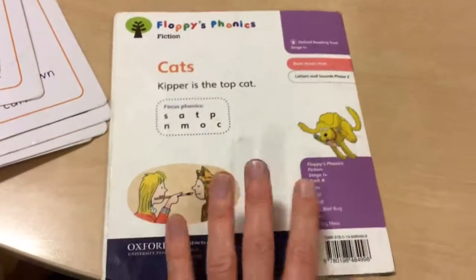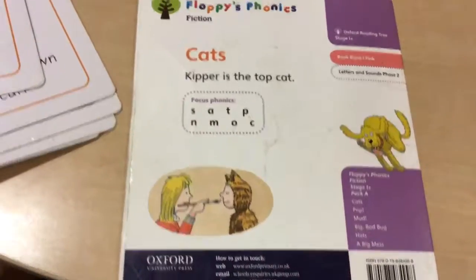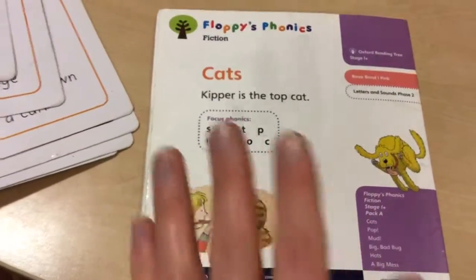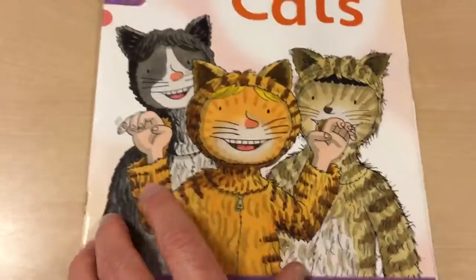So these are the first kind of books, and there's the sounds that are covered. So some children have learned these already, and when they learn them and they know them, they'll be able to start reading these books if they can blend, that is. So we'll build them up to that.